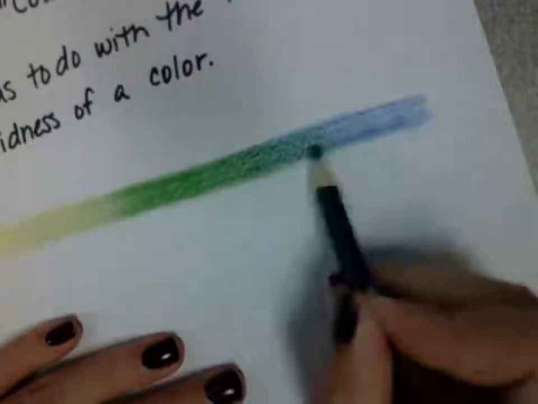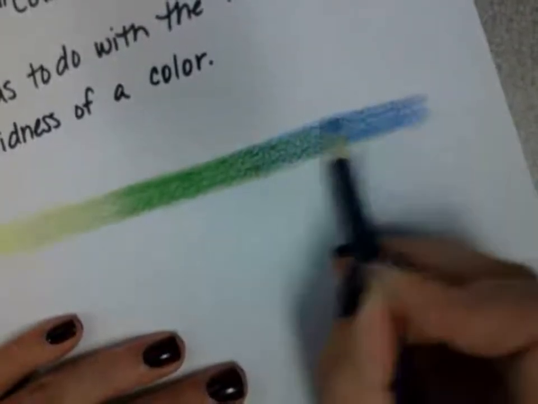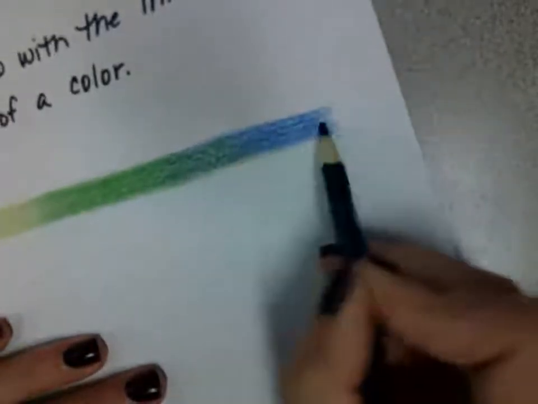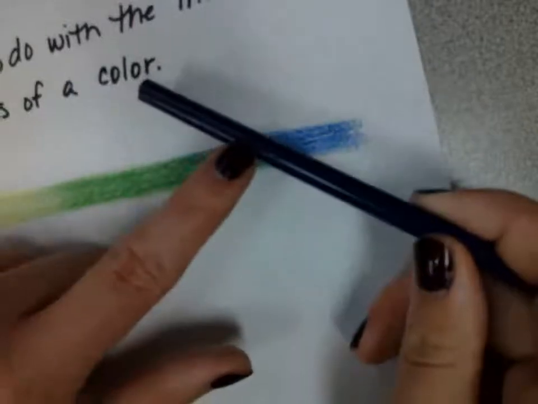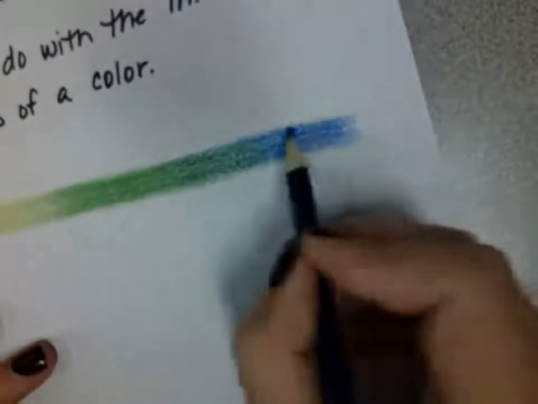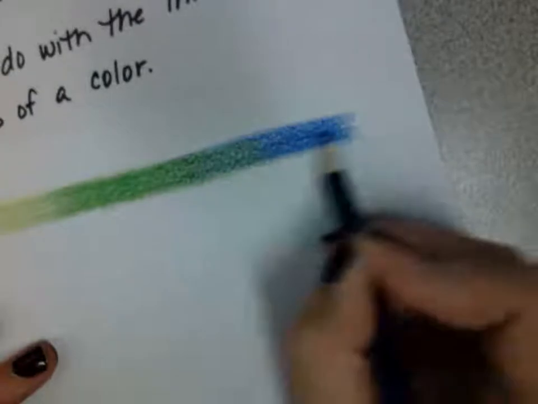Okay, I'm going to go ahead and blend up on my blue, adding some layers so it's nice and saturated over here. You guys can see that it's starting to come closer to what the color is on the pencil here. Okay, so it's getting closer, it's more saturated.